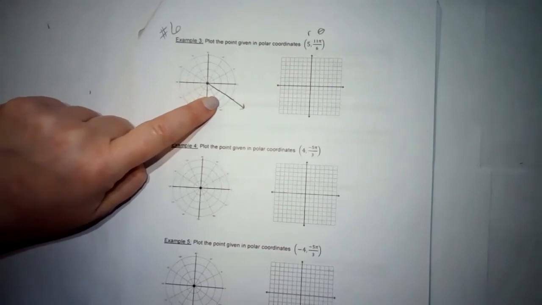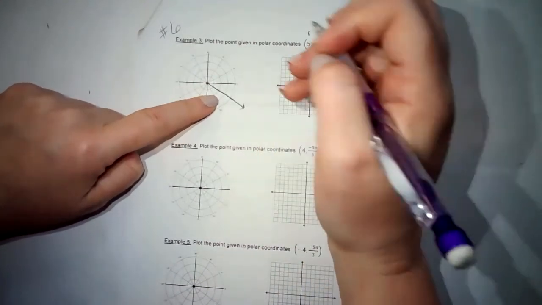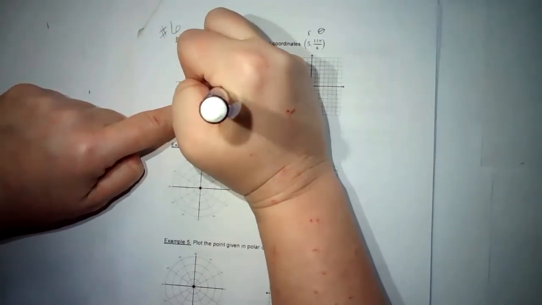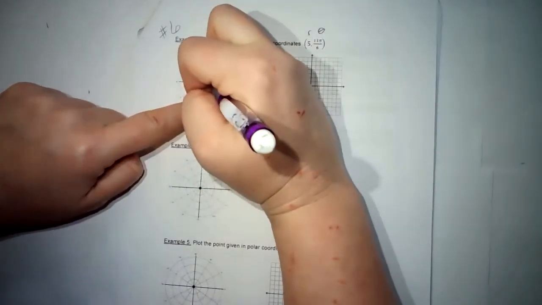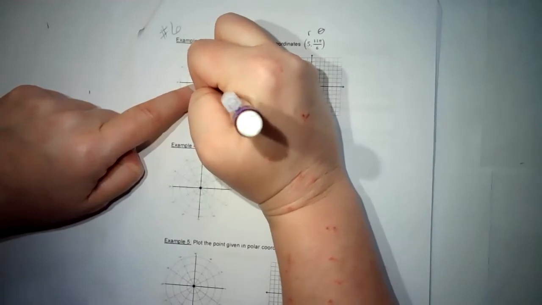Okay, so here's our polar axis. This is 11 pi over 6. My radius is 5. So here we go. You're going to either have to draw in some more little circles there or make a couple bigger ones. But I'm going to move forward 1, 2, 3, 4, 5. There's my point. So that's what it should look like.